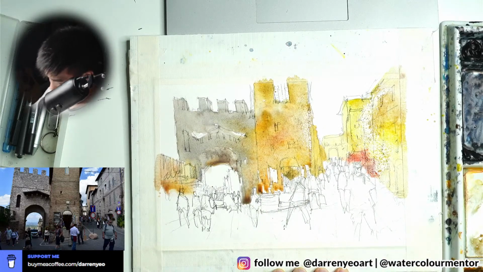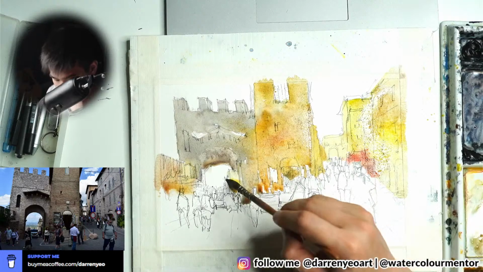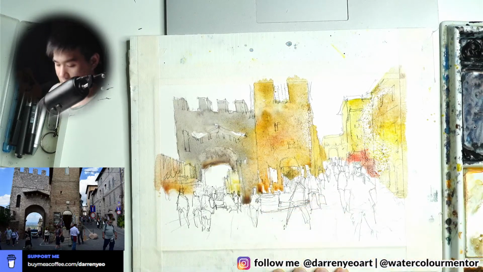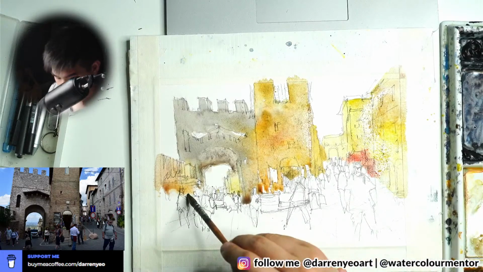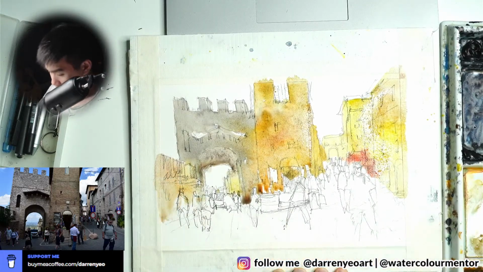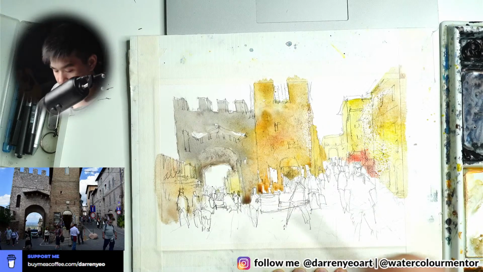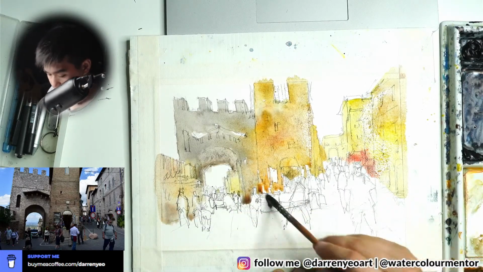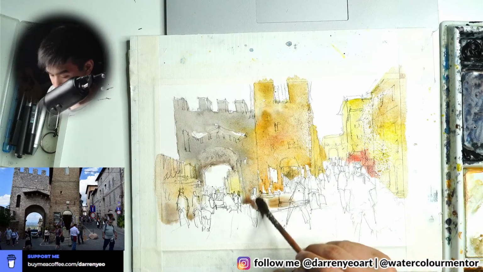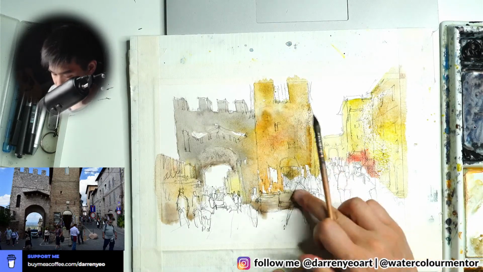You can see these buildings all the way in the back, a little bit of light yellow there, just to indicate those lighter buildings back there in the distance. And we're going to get some of the blue of the sky running underneath in those arches as well. Let's bring some of this grey down from the side, and of course underneath here as well.